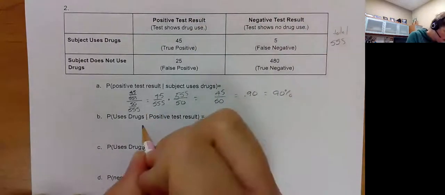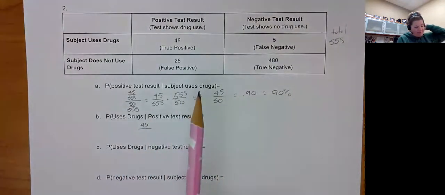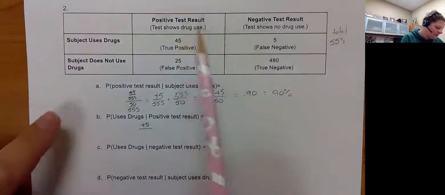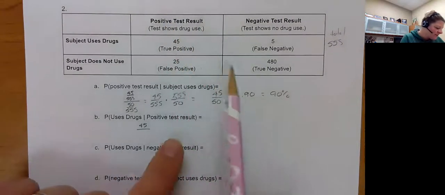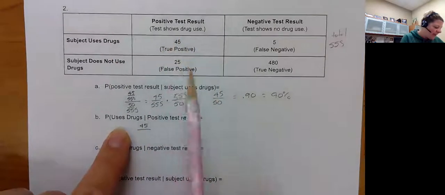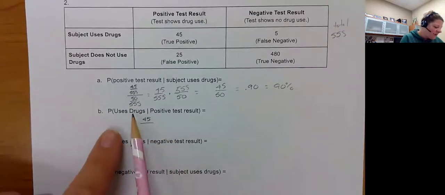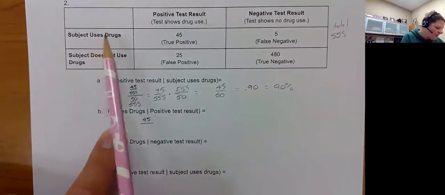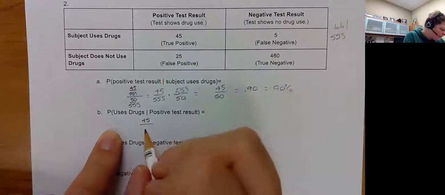Oosh-a-boosh. I couldn't think of the 45. My problem is I'm looking at my notes and I'm looking at the next question. So 45 is positive and you use drugs right here. I don't have to write the 555 if I don't want to. So then the positive test result one is both of these. So 45 and 25 is going to give me 70.